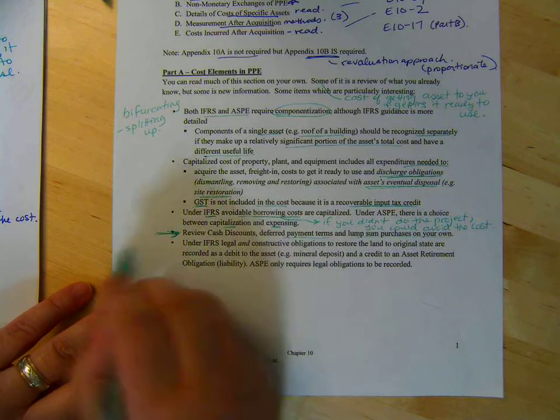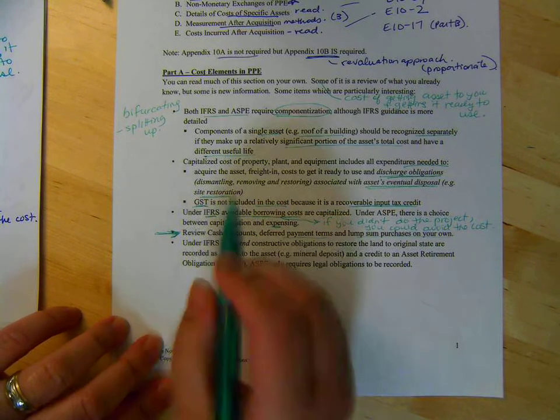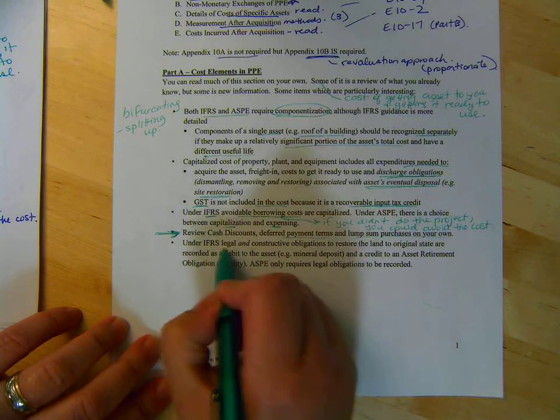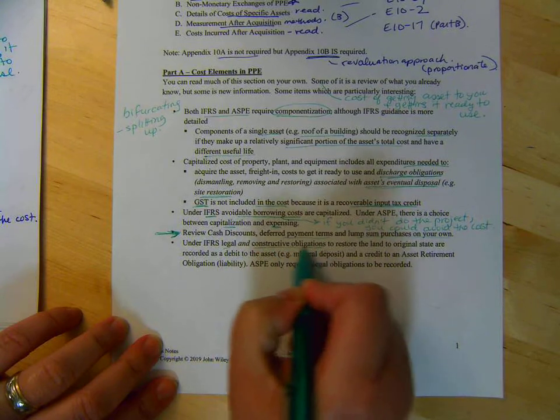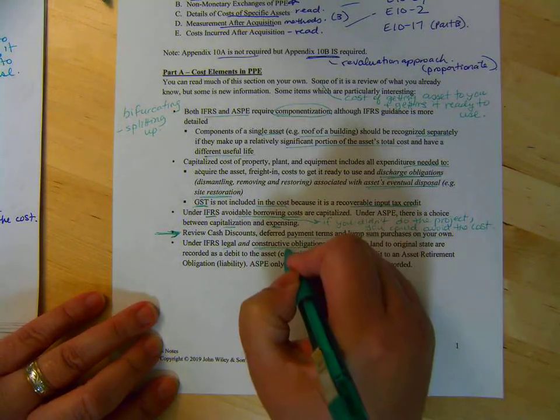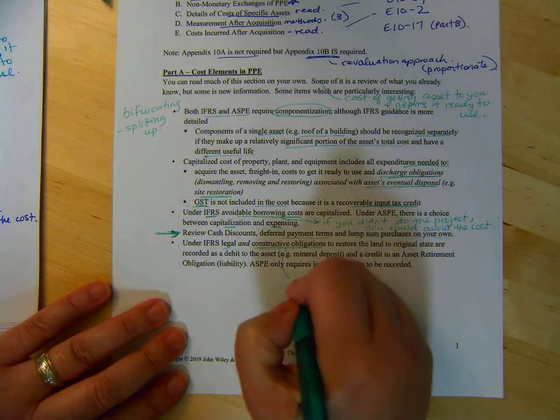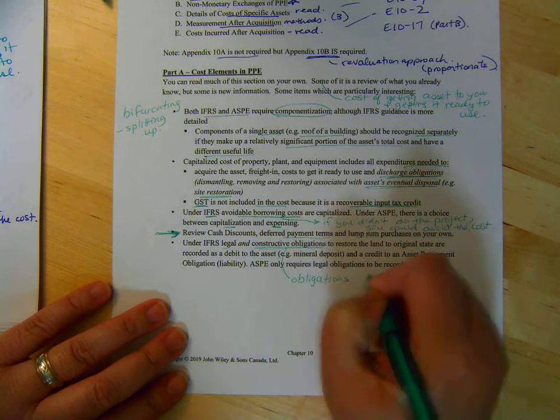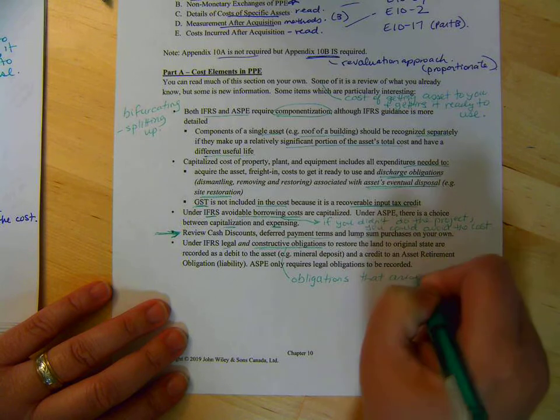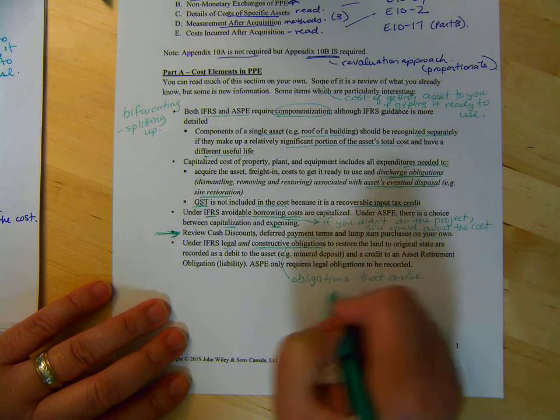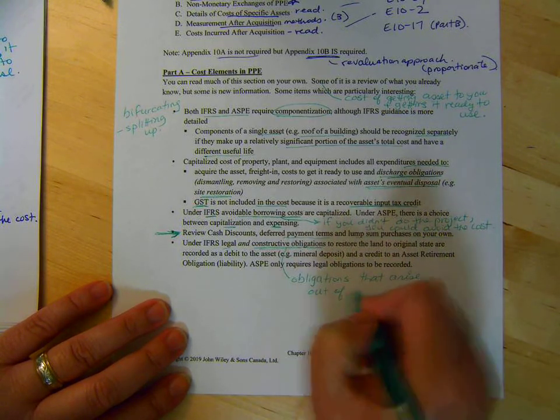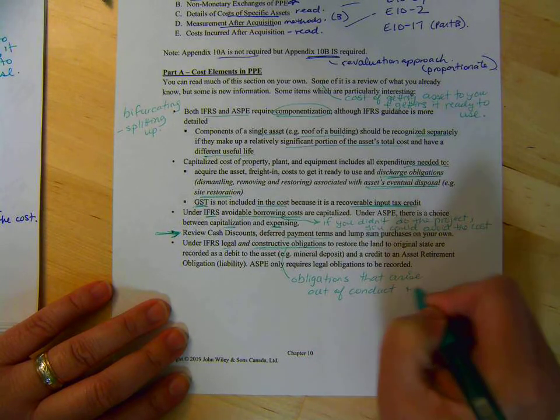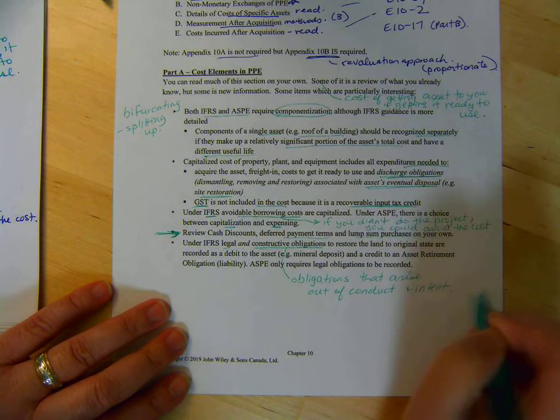Now, under IFRS, legal and constructive obligations, obligations that arise out of conduct and intent.